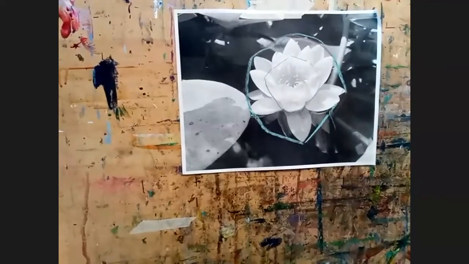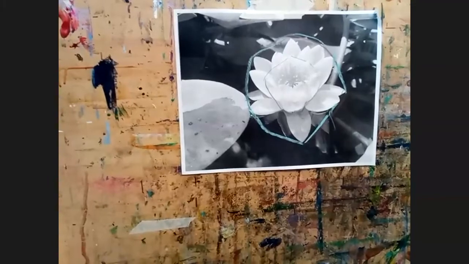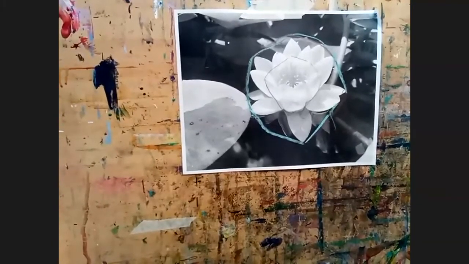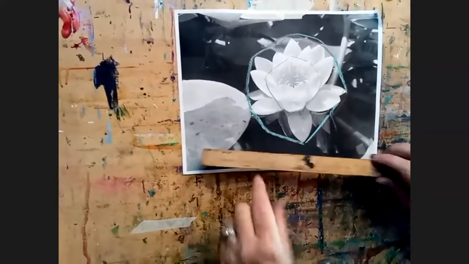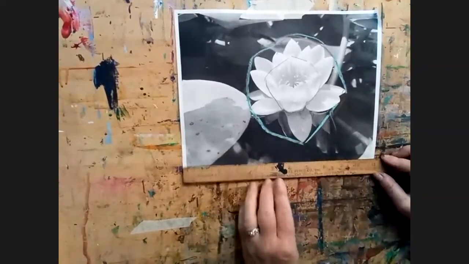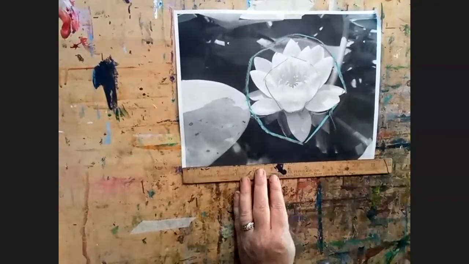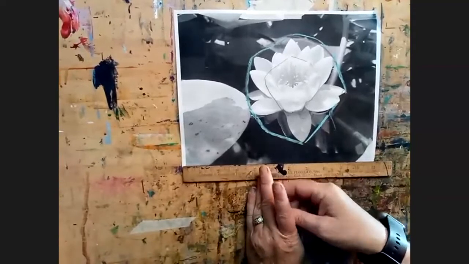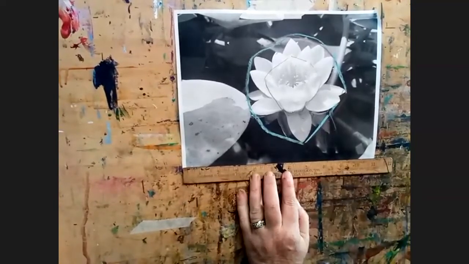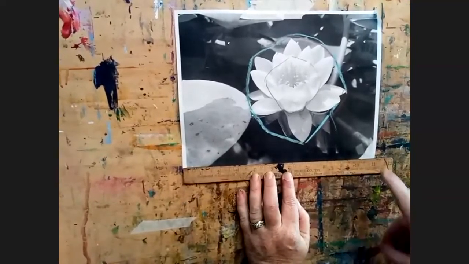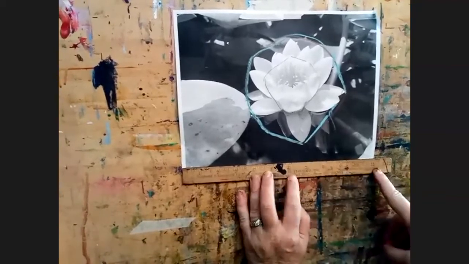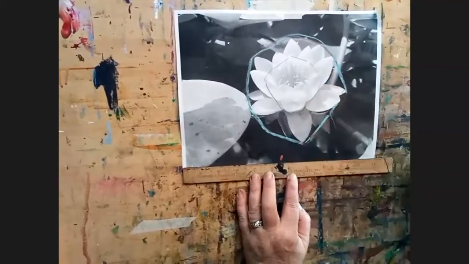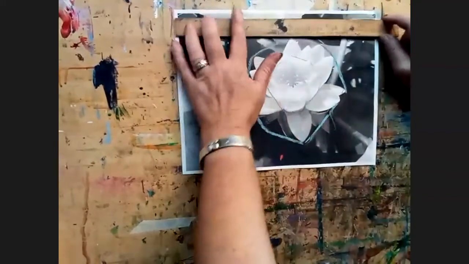And what you're going to do with your pencil, I'm about to do, let's use this red pastel because it'll be easy to see. I'm lining my ruler up with the edge of the paper, and I'm going to find the halfway point of each edge. In this case, this is 11 inches, so the halfway point is 5.5. And then I'm going to do the same thing up here.